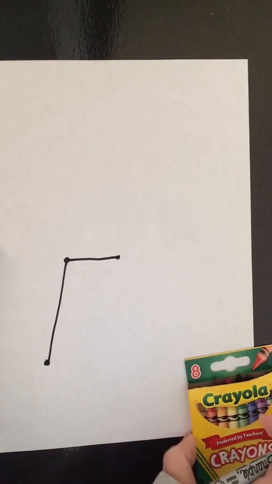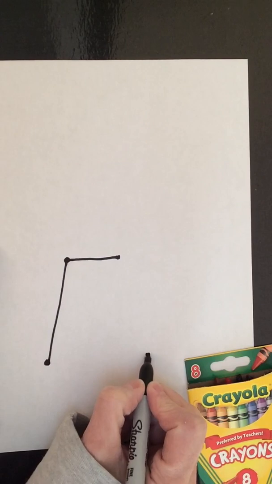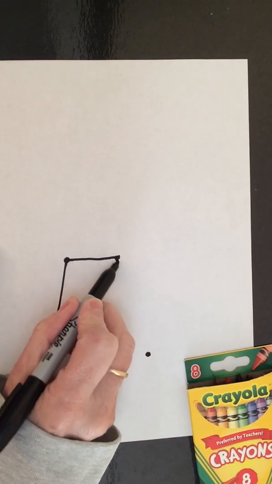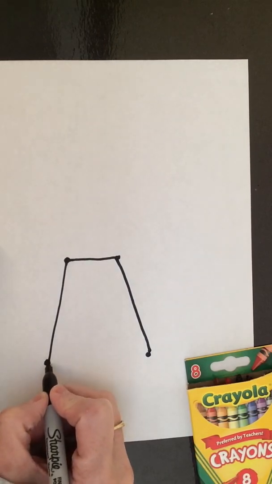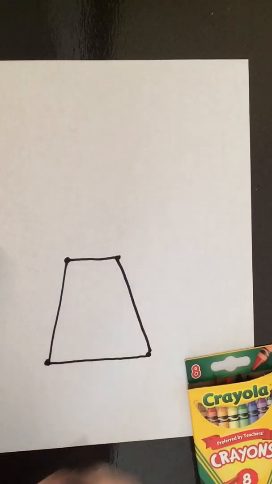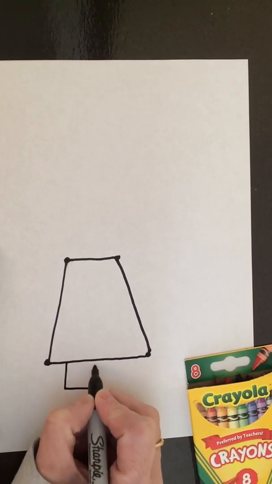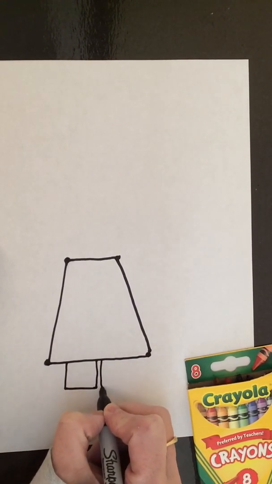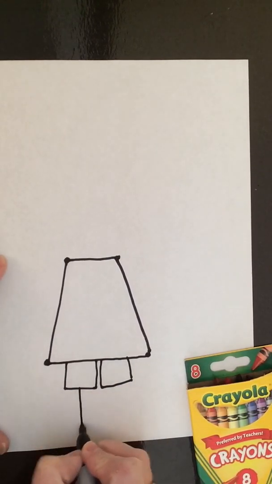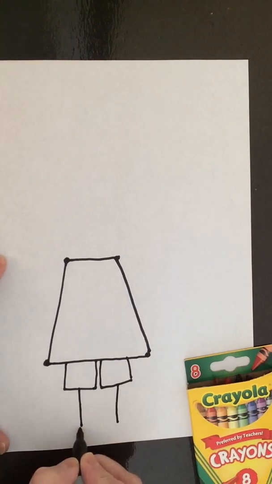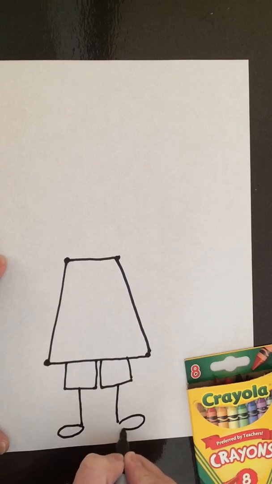Trace it down. Another one from this dot, a bit of a diagonal. Connect those two dots with a line, and the bottom two dots. And we make Sam's shorts. They're just two squares, just like that.